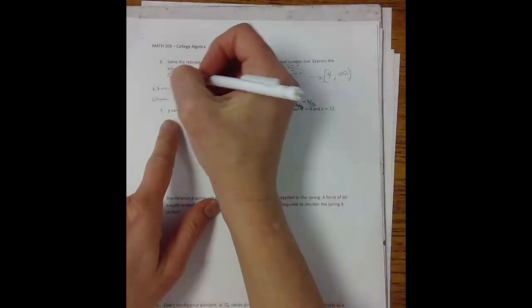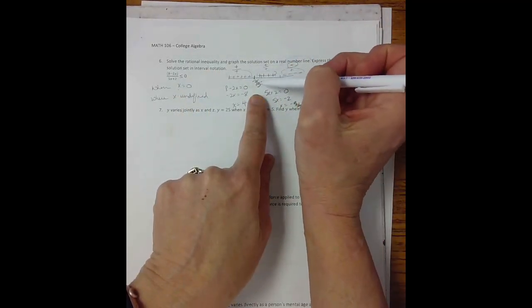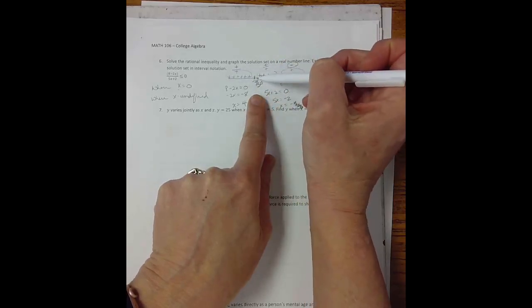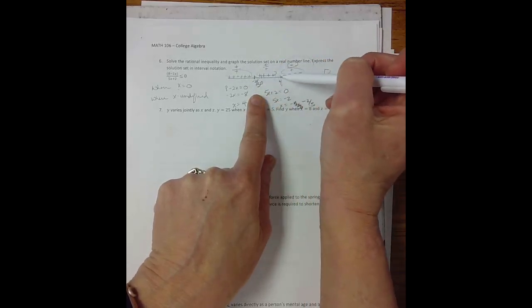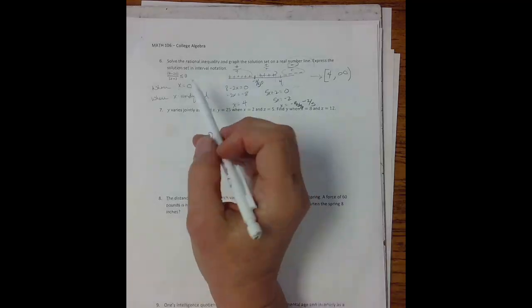Now, if this problem had been greater than, then you would also want to exclude your point. So it would be this section: negative infinity to -2/5, 2/5 to 4, and then it would be the union of those two with the parentheses, because it cannot equal 2/5, because that makes it undefined. Okay?